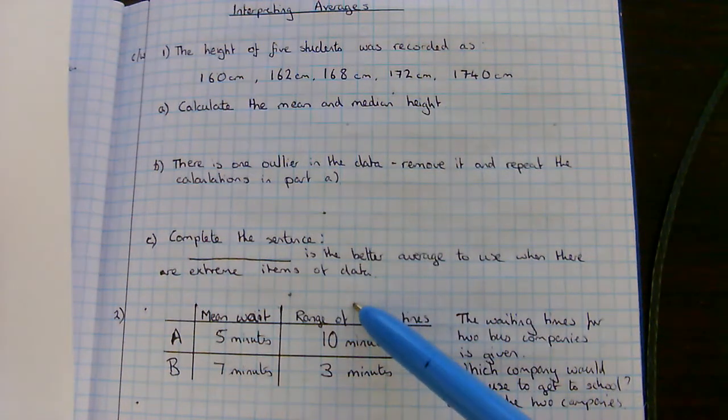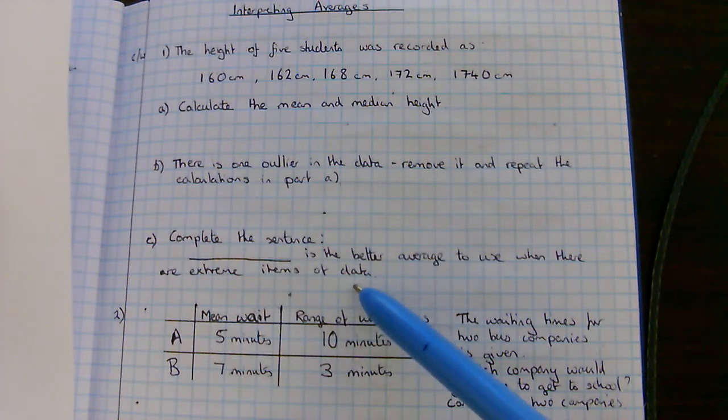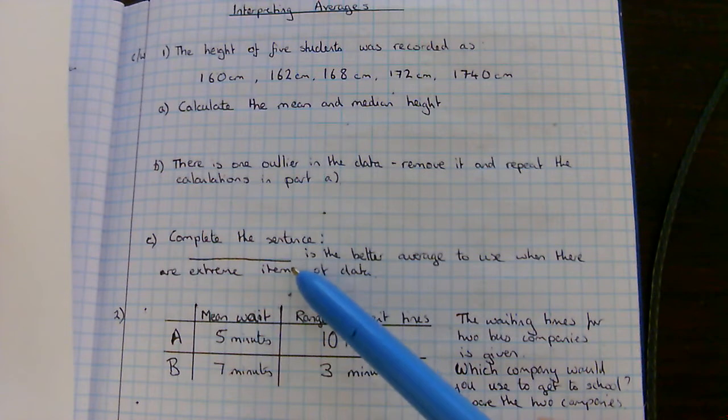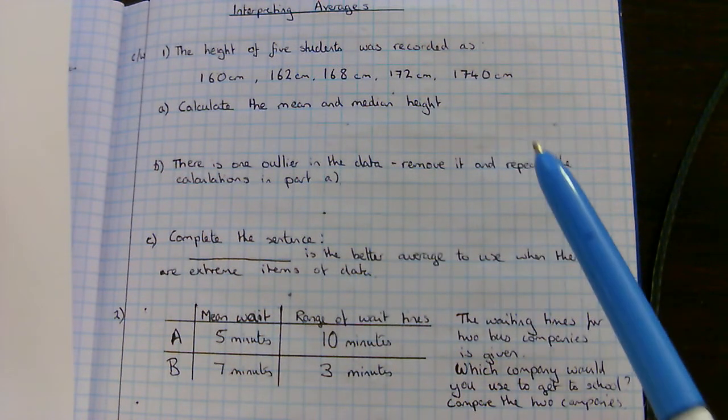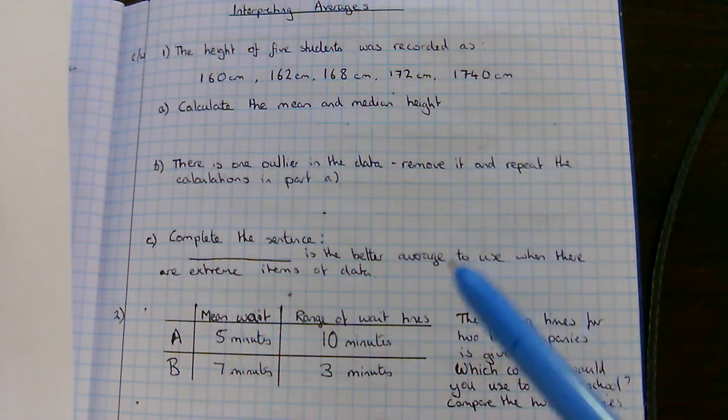After that, I want you to complete the sentence. One of the averages is better to use when there's an extreme item of data. Can you explain which average is better if you've got an extreme item of data like you do up here?